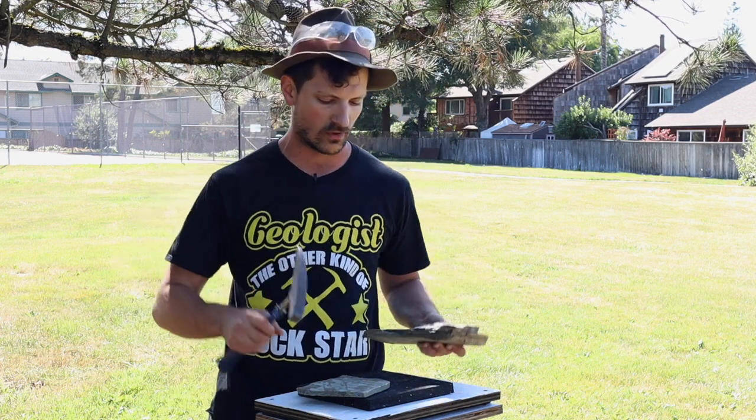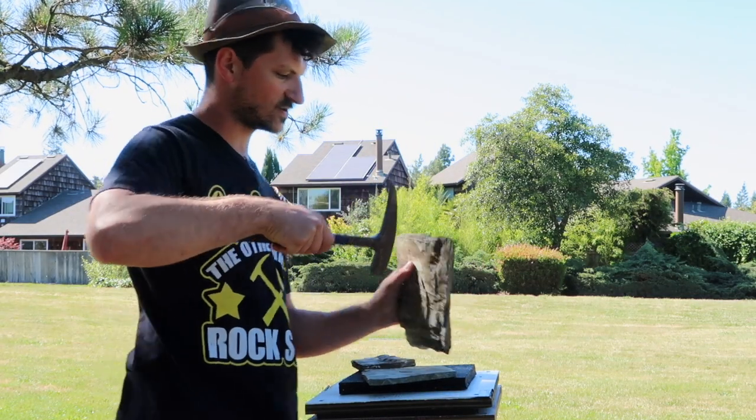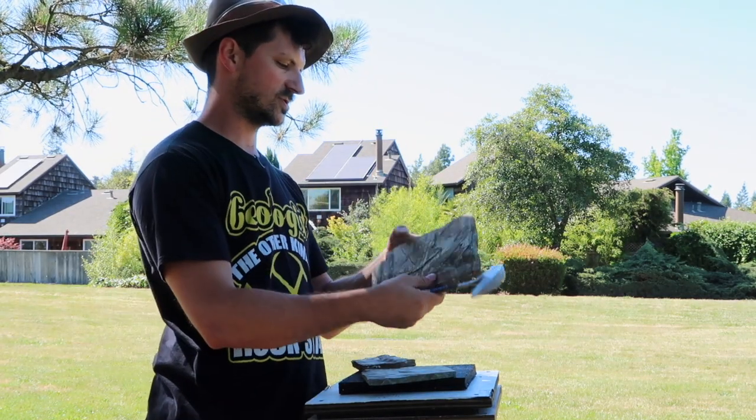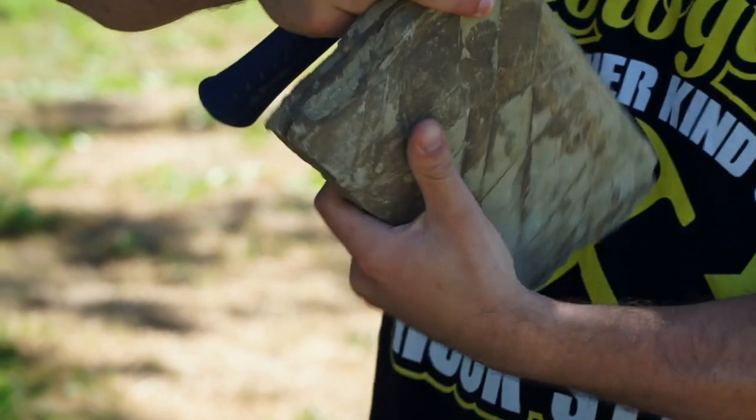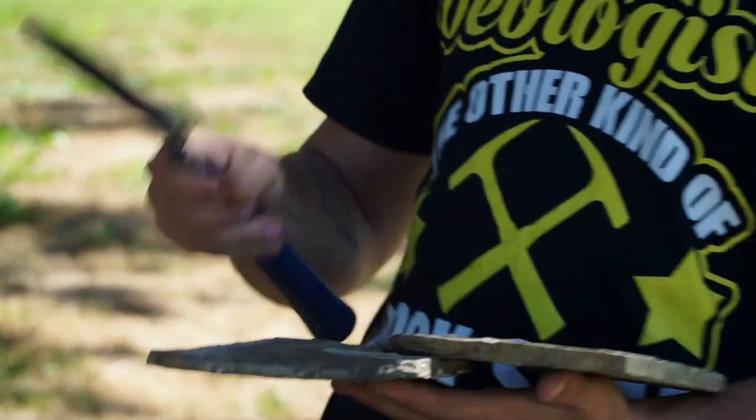The really cool part about slate is it's just super easy to split down these bedding planes, these lines here. So originally, or let me see, you just kind of, whoa, there's one. And then, what's a good way to kind of get this? If we just kind of, whoa, ho ho!